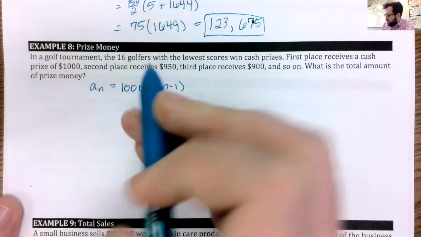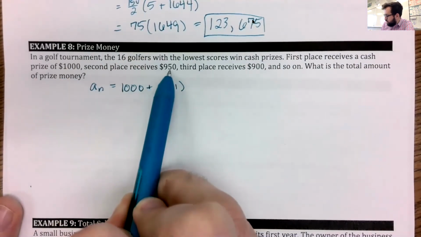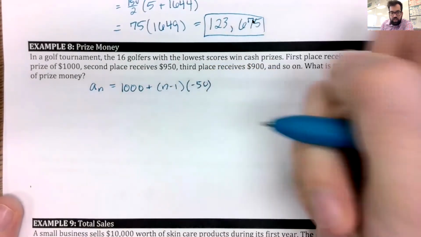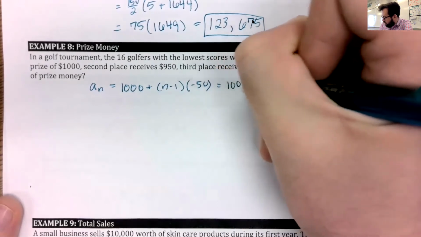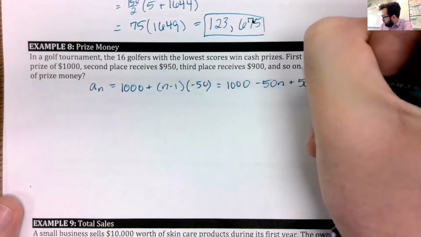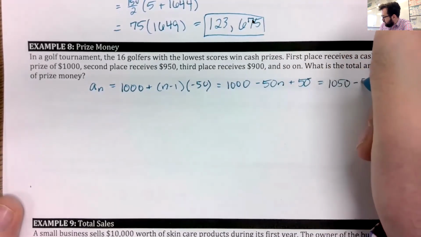And I need the common difference. So what's the difference between 1,000 and 950? Between 950 and 900, it's going to be negative 50. So let's simplify this formula. We've got 1,000 minus 50n plus 50. So 1,050 minus 50n.